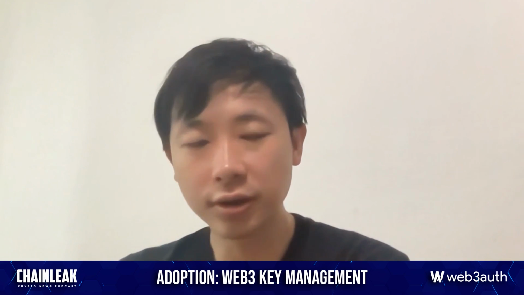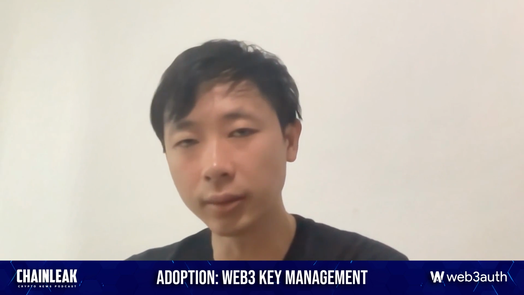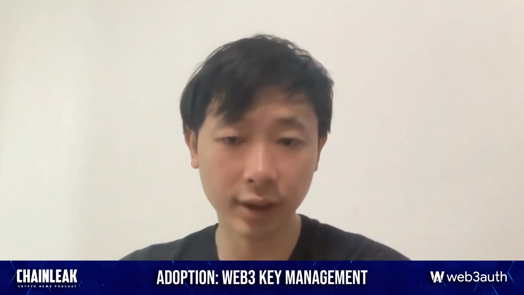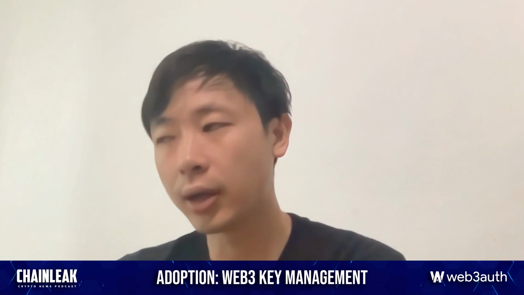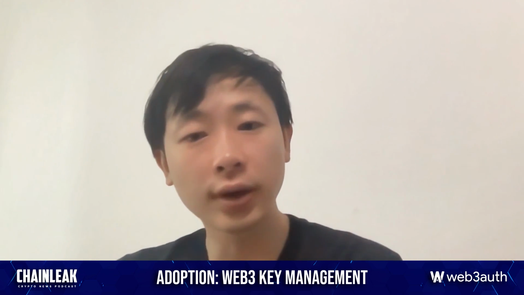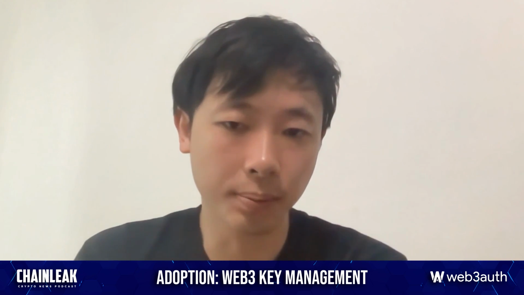When you lose a device that has part of that seed phrase, you don't lose your key, because you need two factors to access your key. As long as you have two factors, you can always access your key. And as long as you have two factors, you can also regenerate and create more factors.